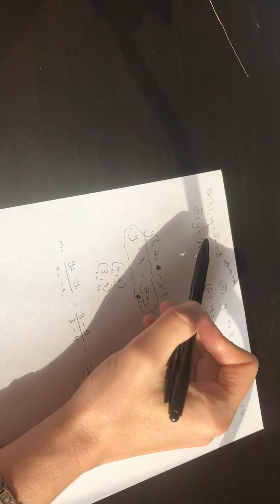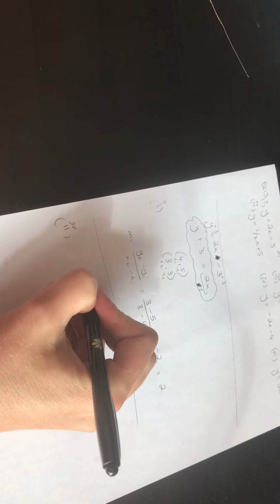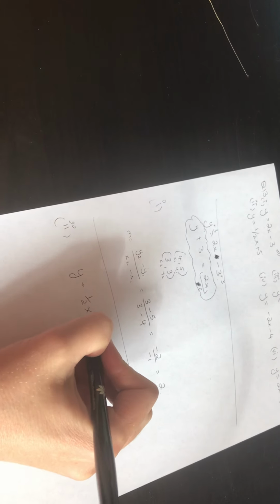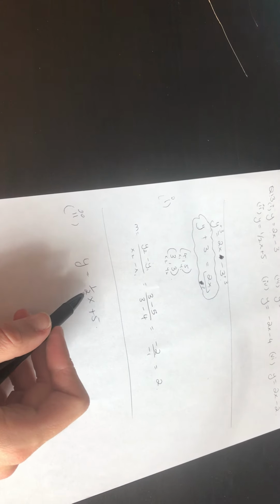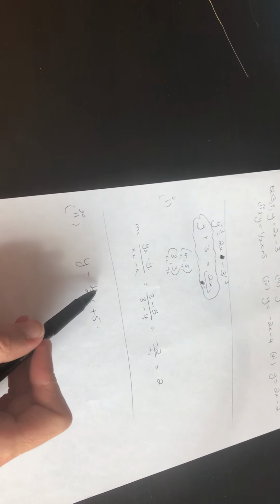Next one. Let's go for this one here. Maybe you don't like the way it looks. Maybe you don't like there's a fraction in it. Well, if you don't like there's a fraction, what's the opposite of dividing by 2? Because it's the 2 that we want to get rid of. And 1 over 2 means 1 divided by 2. So the opposite of division is multiplication. So if you wanted to, you could multiply by 2. But if you multiply one thing by 2, you have to keep balance. You have to multiply everything by 2.